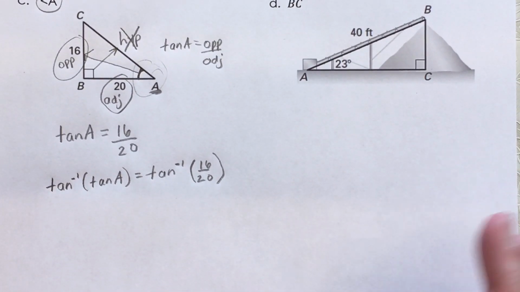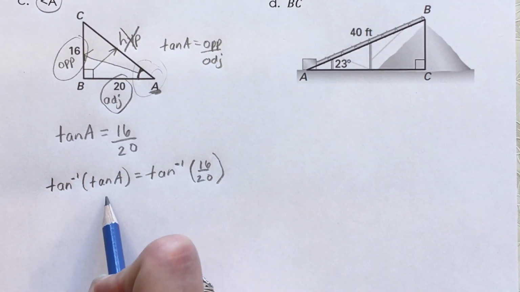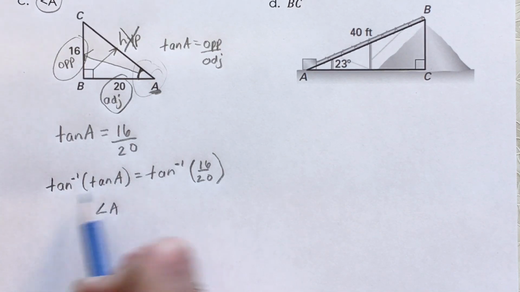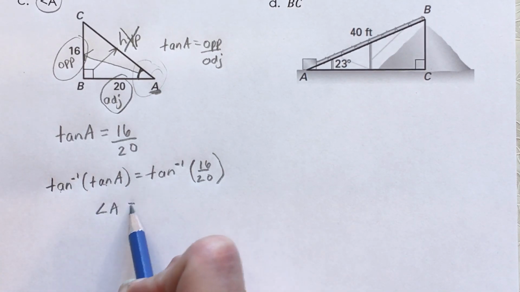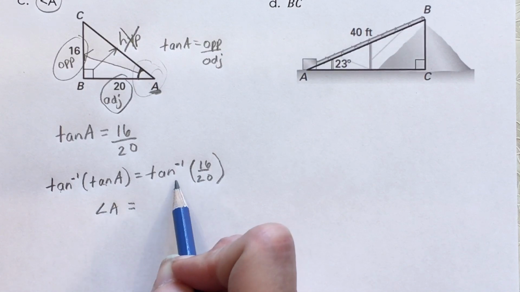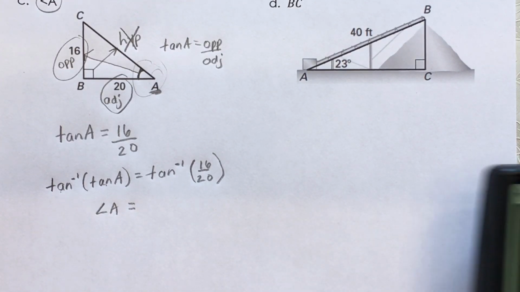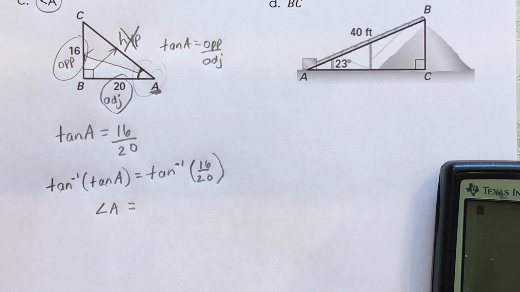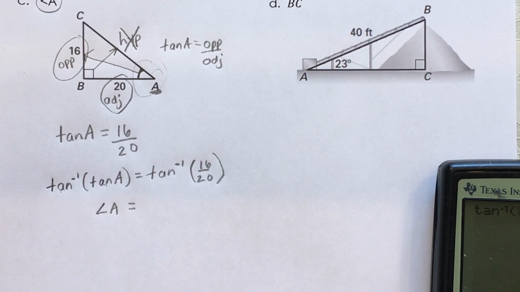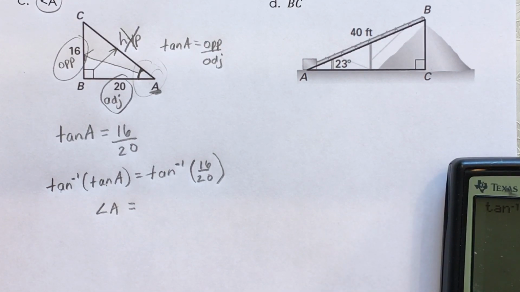So all I'm left with on the left side is angle A. Tan inverse undoes tan. And on this side, we can use our calculator to figure out the tan inverse of 16 over 20. It depends on your calculator. On my calculator, I press second tan, and then a bracket opens up for me. And I do tan inverse of, and inside my bracket, 16 divided by 20, closing bracket, equals.